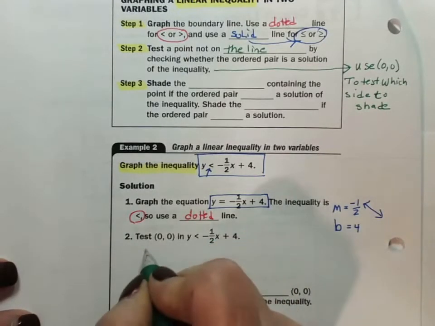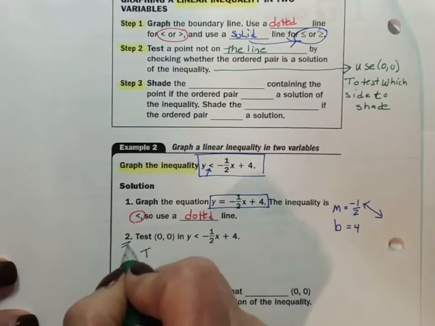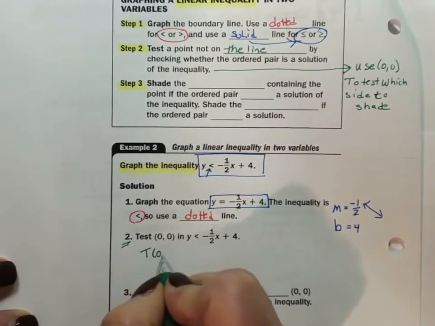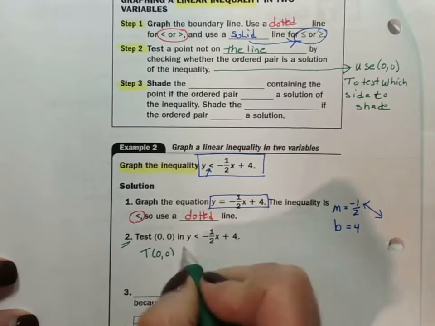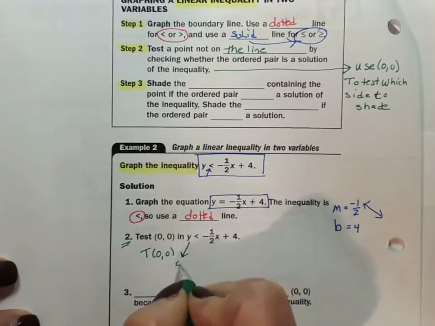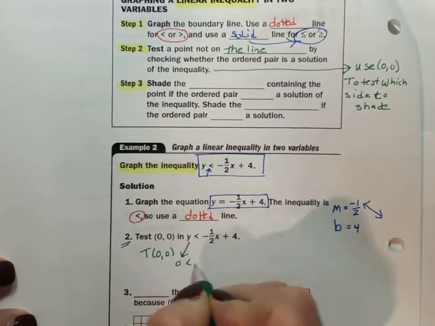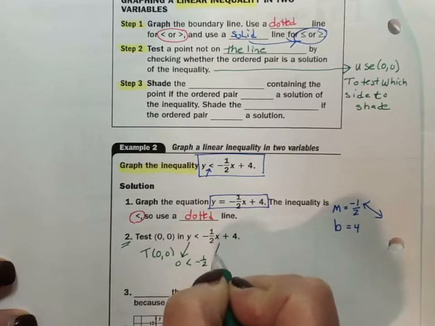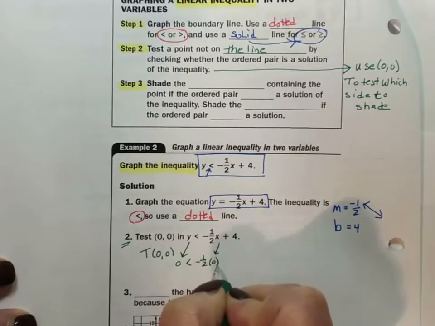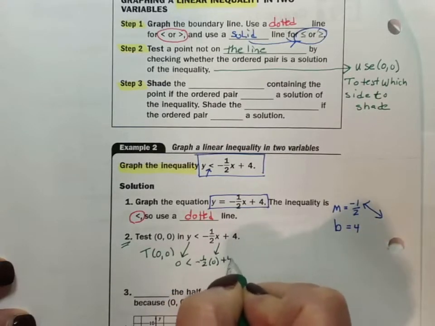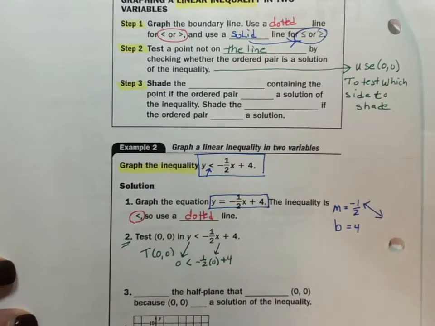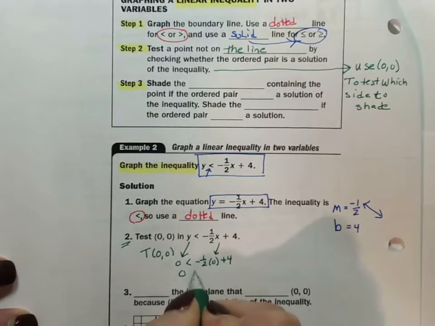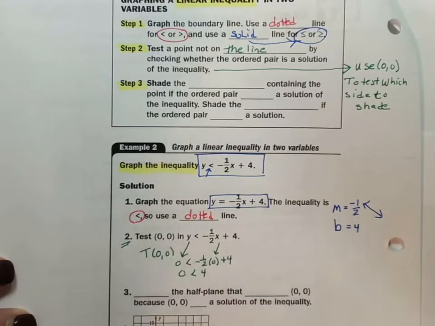So now this is step 2. We test 0, 0. So for y we put in 0, less than negative 1/2, for x we put in 0, plus 4. We get 0 is less than 4.